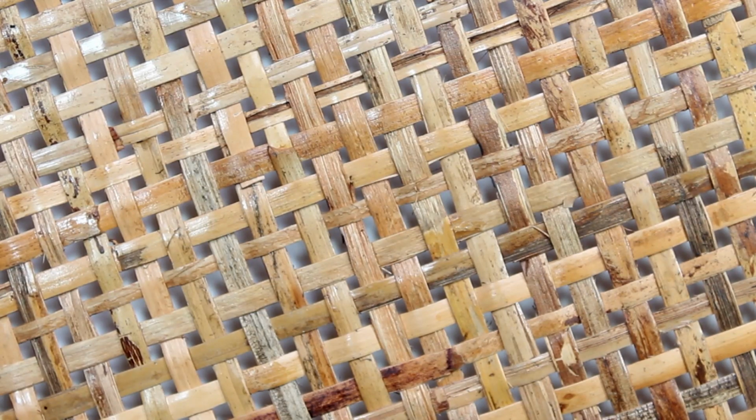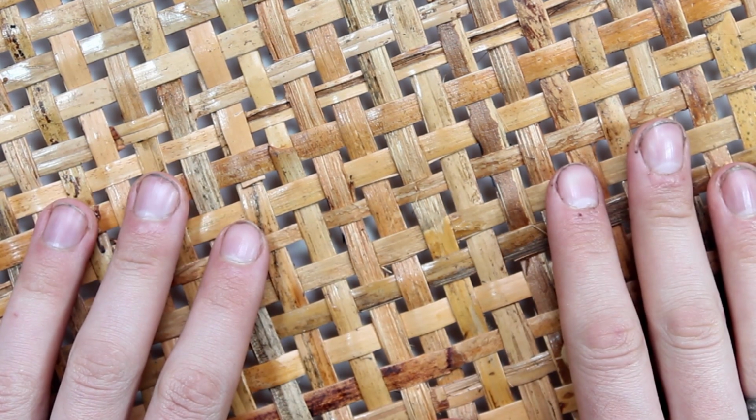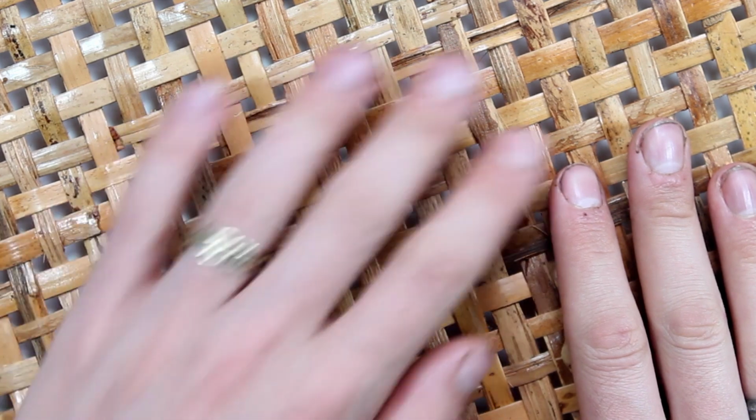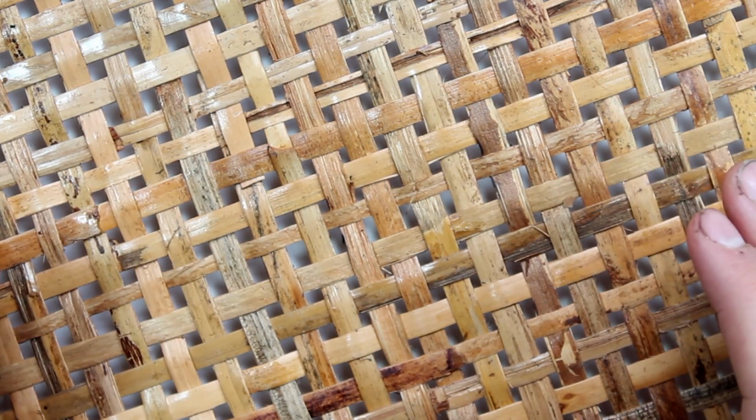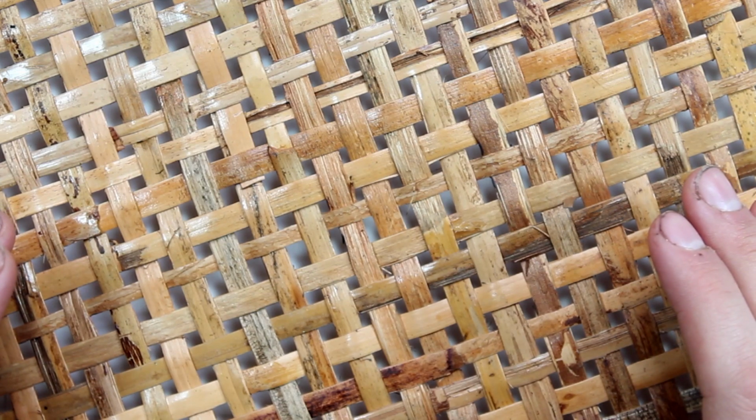In this video, I'm going to show you two simple ways you can practice creating the illusion of texture in your drawings. I'm going to start with a nice basket weave texture, like this bamboo weave we've got here, and I'm then going to show you a quick and simple way to draw hair.